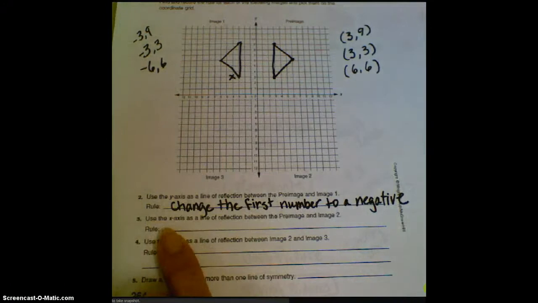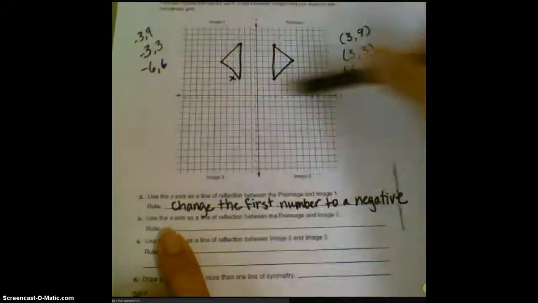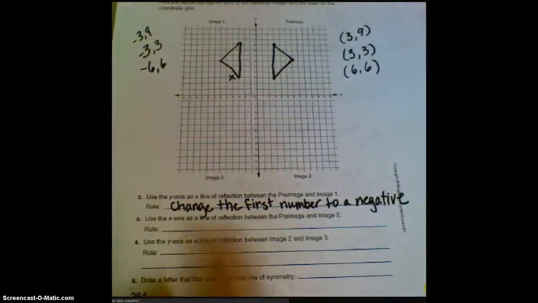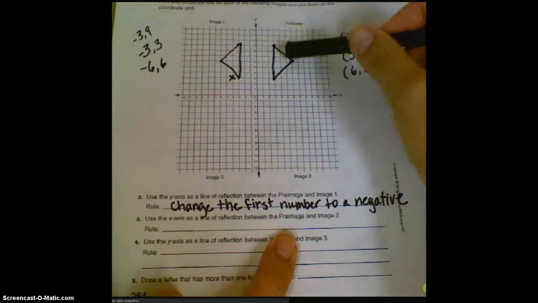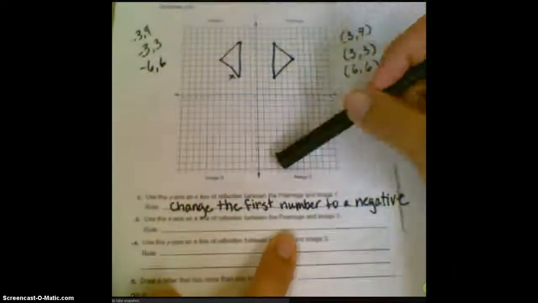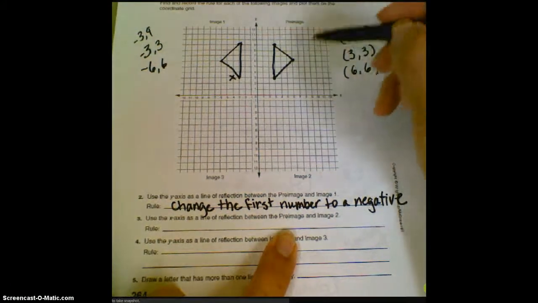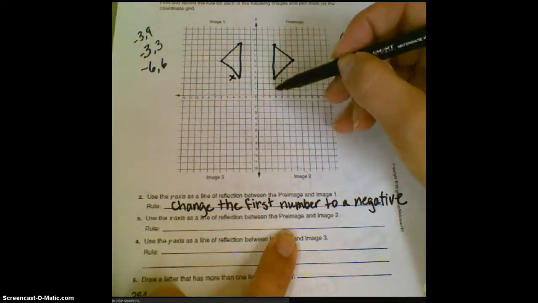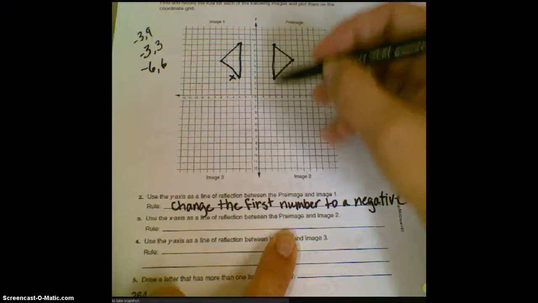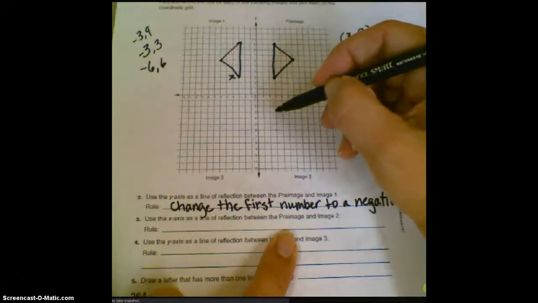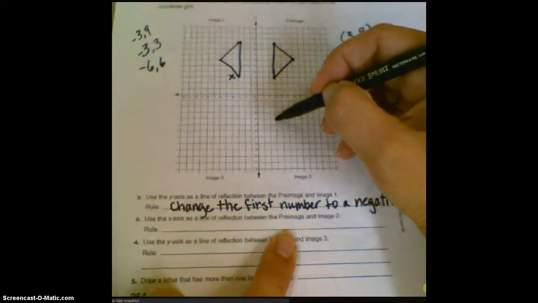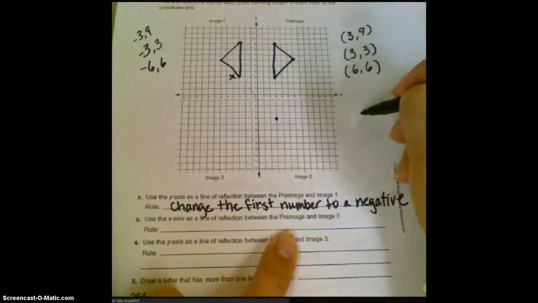Next, it's asking us to use the x-axis, that's this one right here, as a line of reflection between the pre-image right here and image number 2. So now we just have to flip it down this way. So if I could fold the paper, I'd want it to fold right on here and be exactly the same. So I was 1, 2, 3 up, so I want to go 3 down. 1, 2, 3 down. And if I plot that point, I'm a 3, 3 again.